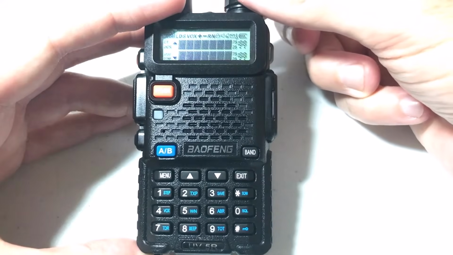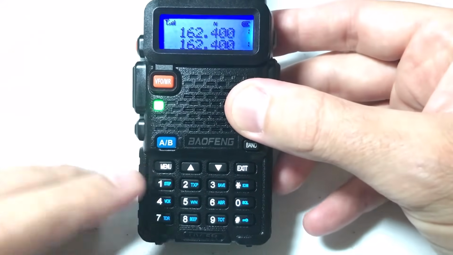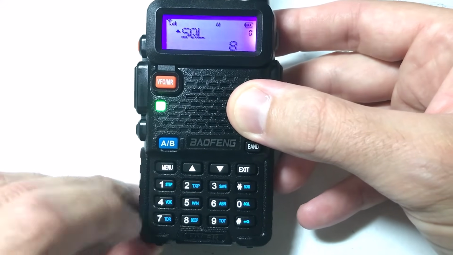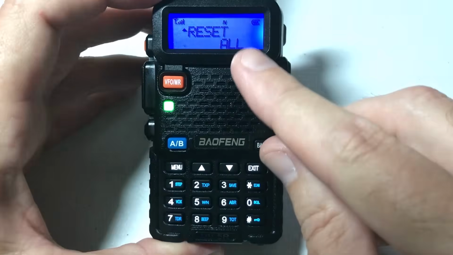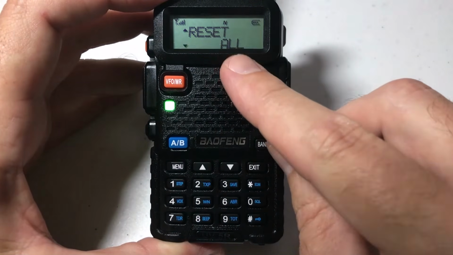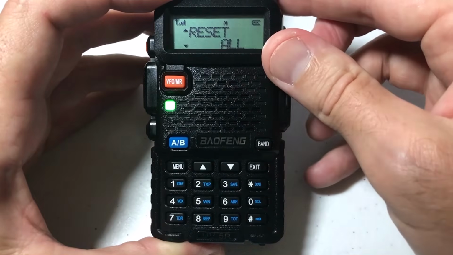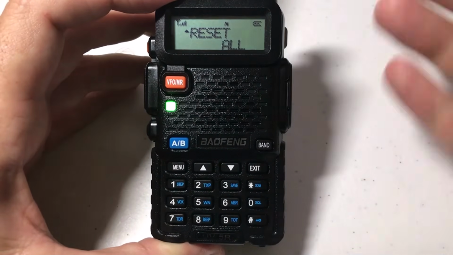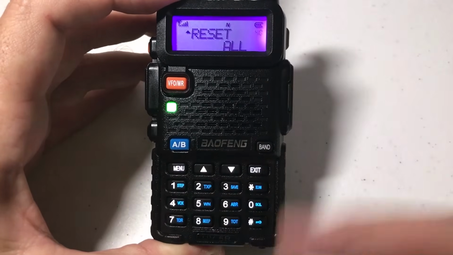We're going to turn on the radio. All we're going to do here is press the menu button and enter 40. It's going to take you to this option. It's going to say reset and it's going to show all. You should see a blinking 40 right here. I'm going to turn the volume down. Now, if you don't do anything, it's going to kick you out of the menu. You can simply press menu to get back to it.